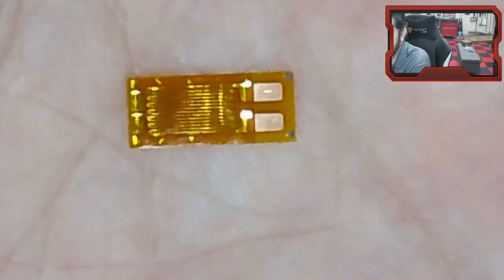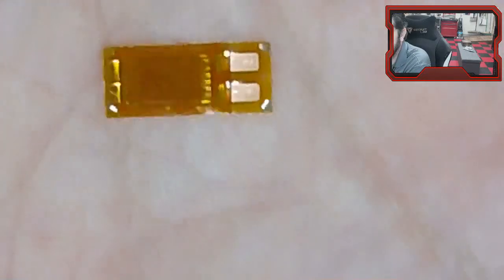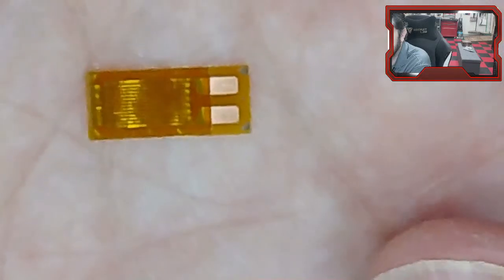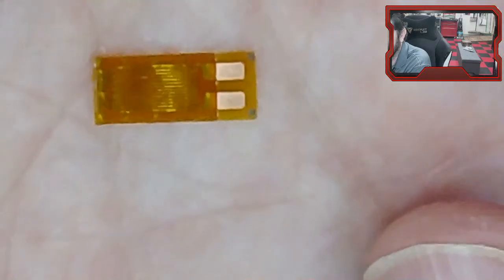You can kind of see it every now and then. All those little lines back and forth are the strain gauge. It's basically a wire, a very tiny little thing, and they actually make smaller ones and larger ones.